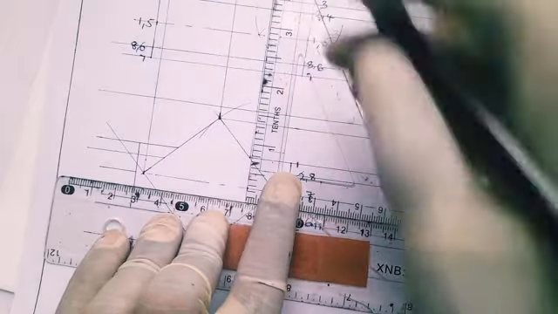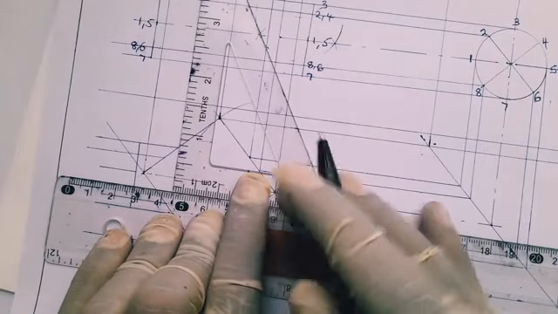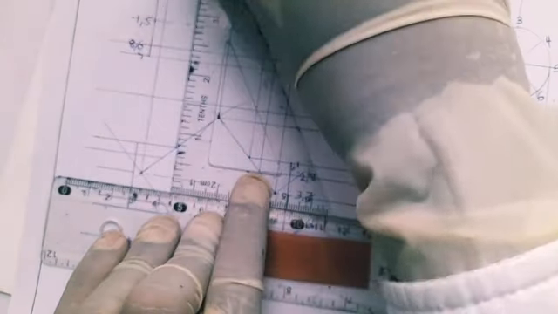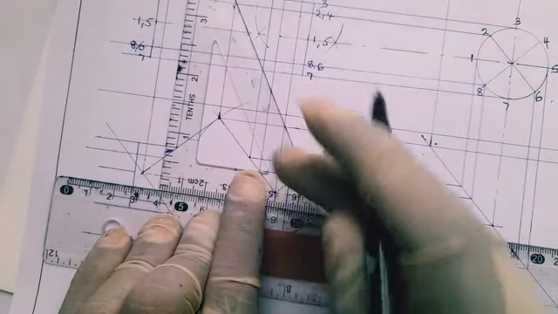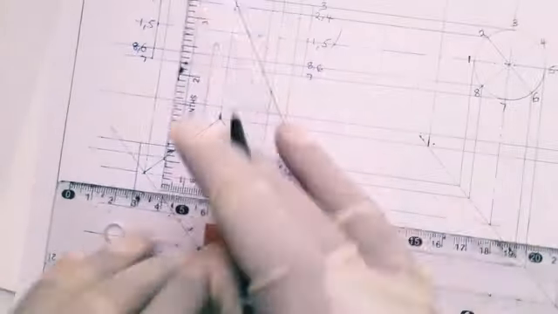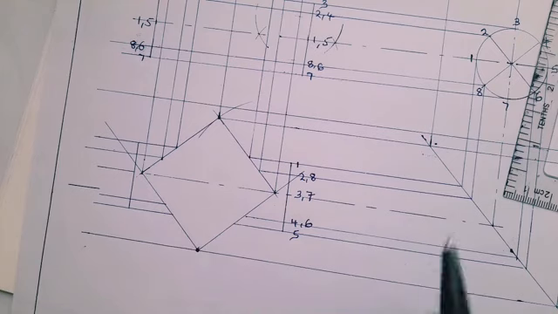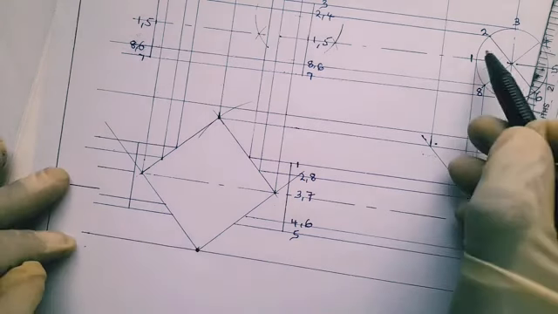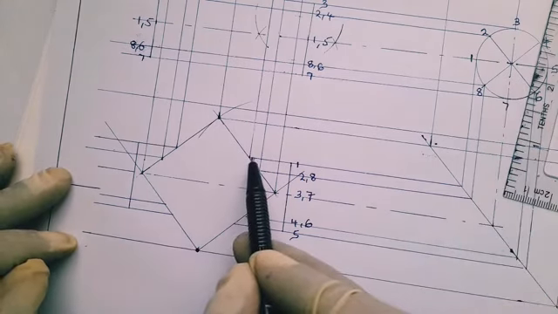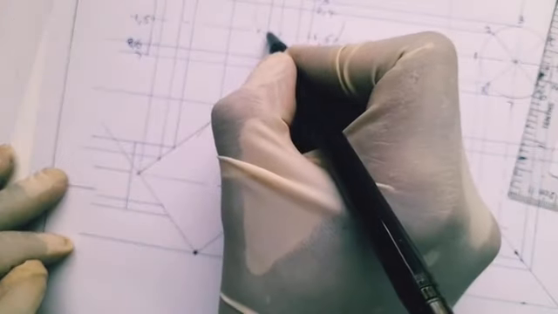Same applies to the left hand side. We just do the same thing. It's a replica of what we have done on the right hand side. So we just bring them. Now next we are going to locate those points. So the first one is number 1. So here is number 1.